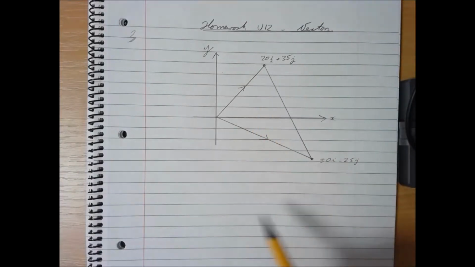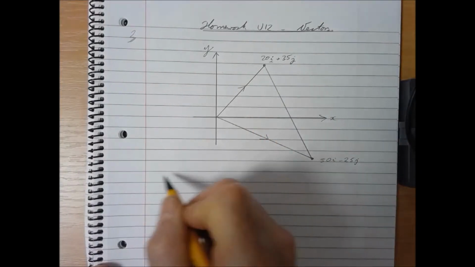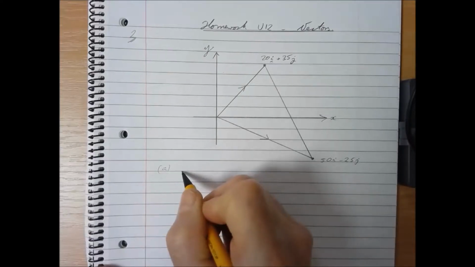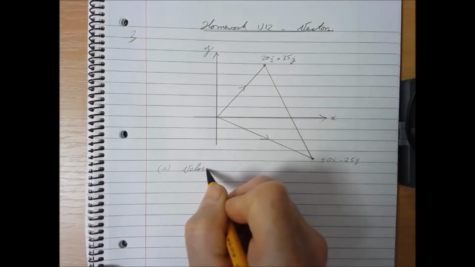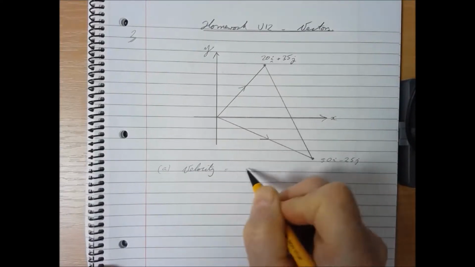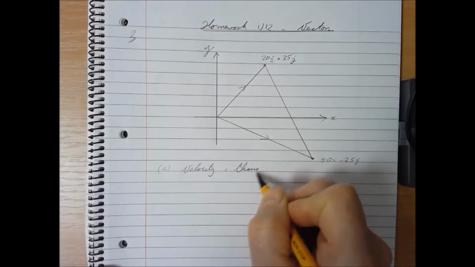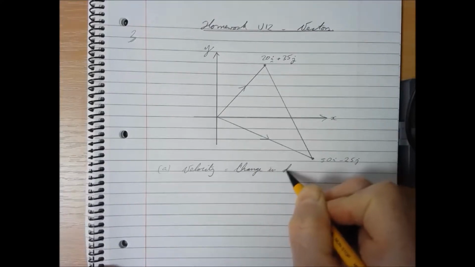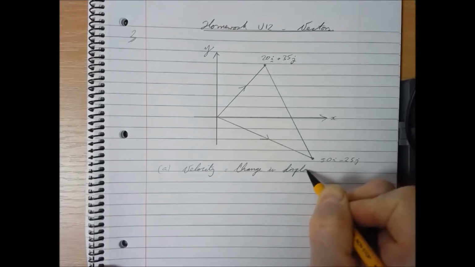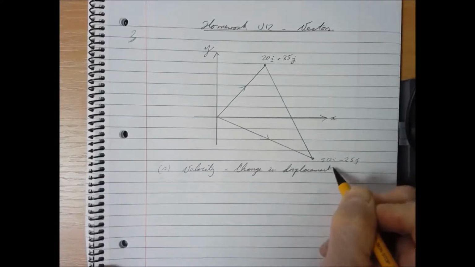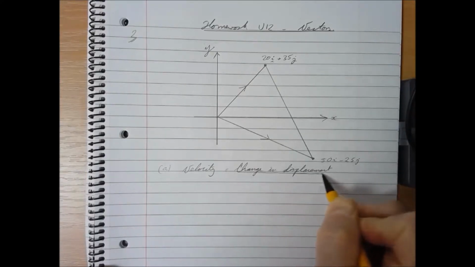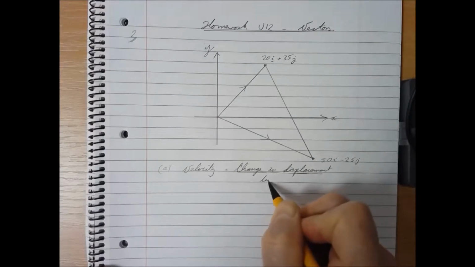Okay, we're asked to find the velocity of the helicopter P as it moves along this way, and for part A, we know the velocity is equal to the change in displacement divided by the time with which that displacement changes.